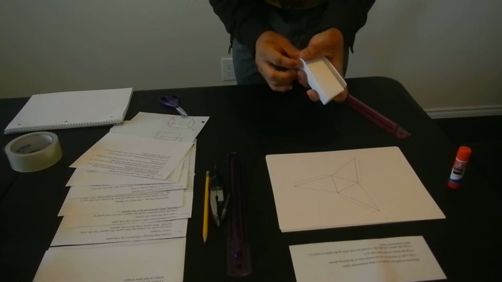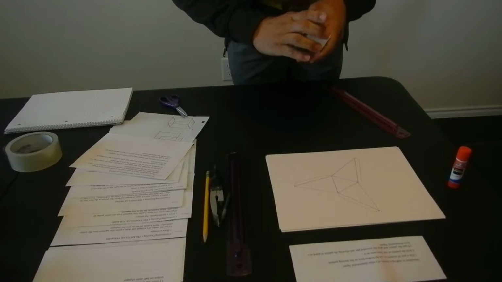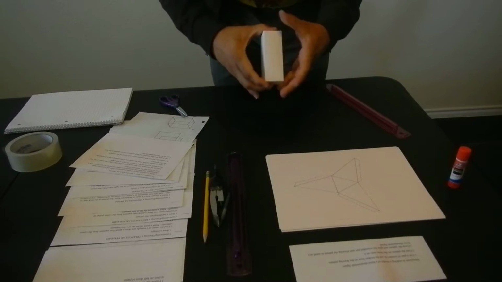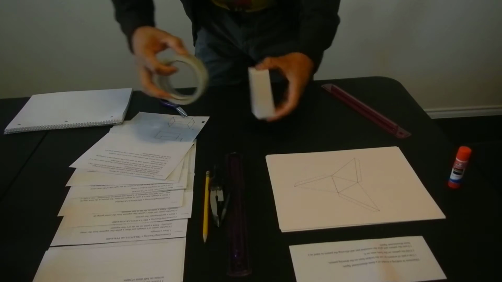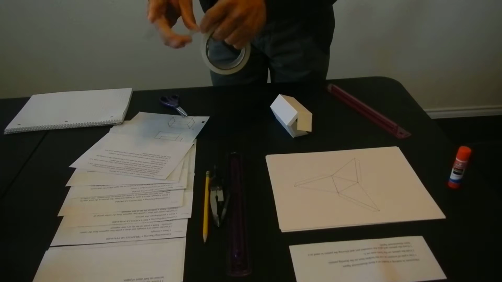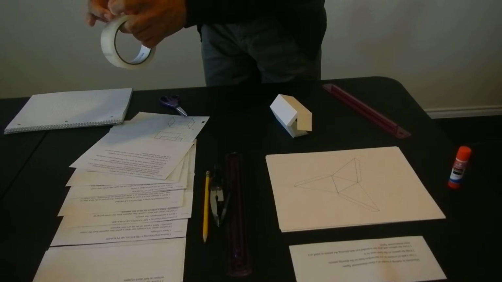Okay, since the glue is not helping out, alright, if I'm going to use the tape, it will be easy, I believe.